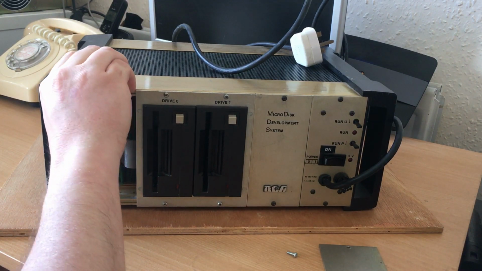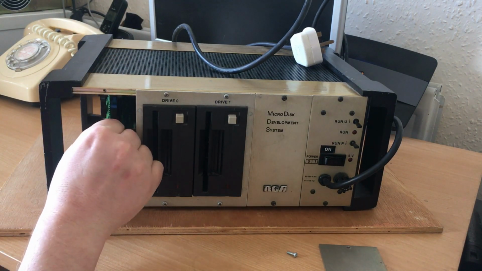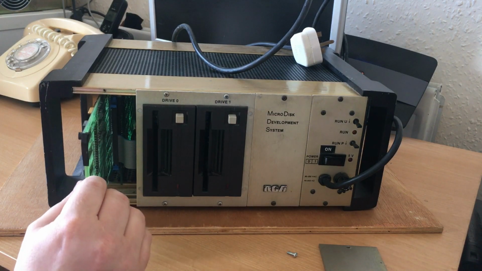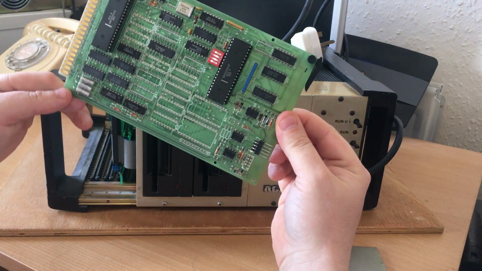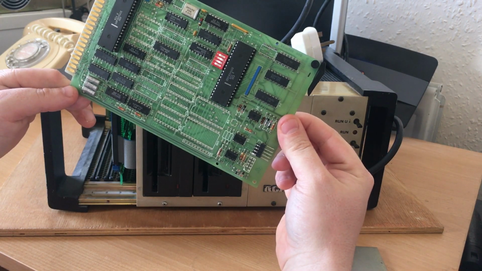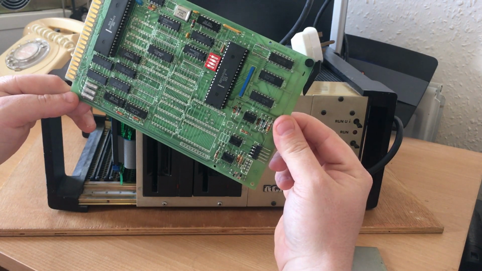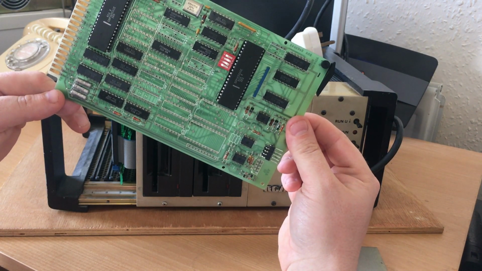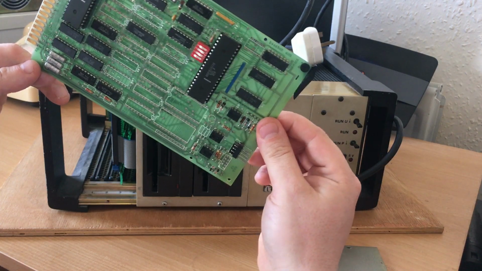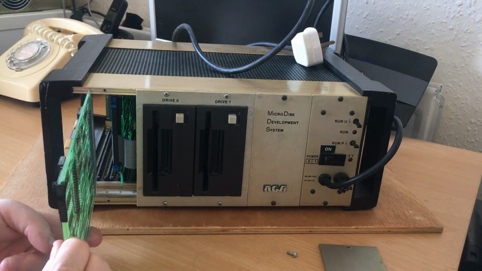Inside here we have the CPU card, which simply comes out like this. This has the serial interface and some other logic, but is surprisingly unpopulated, as this one was particularly optioned out for the MS2000.